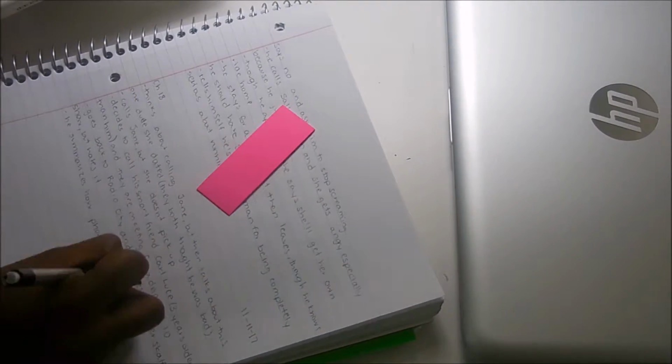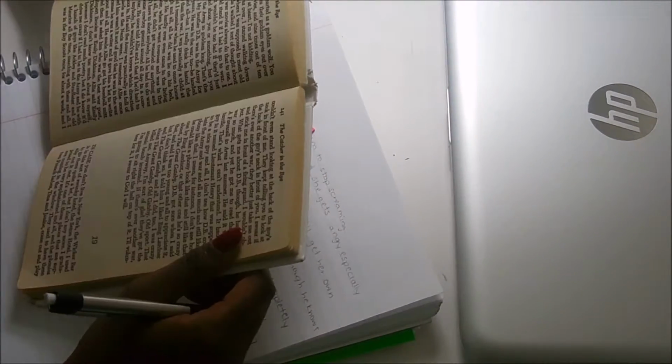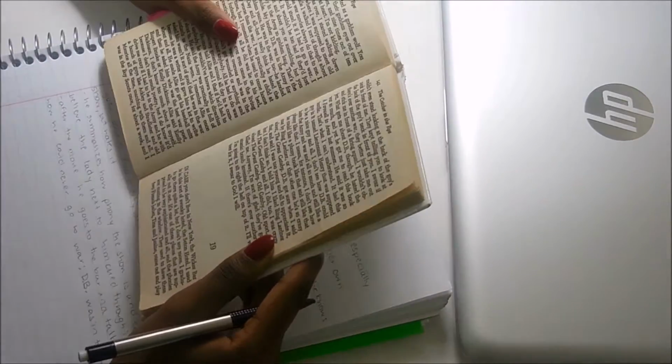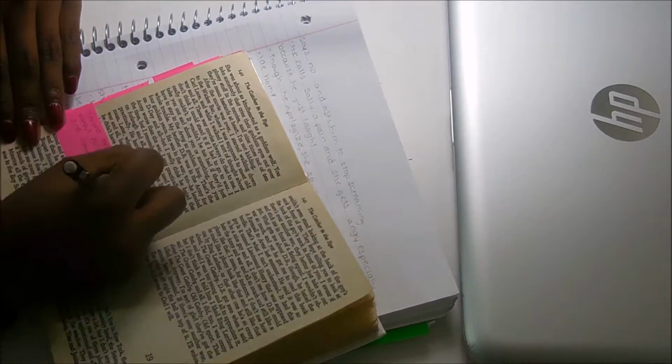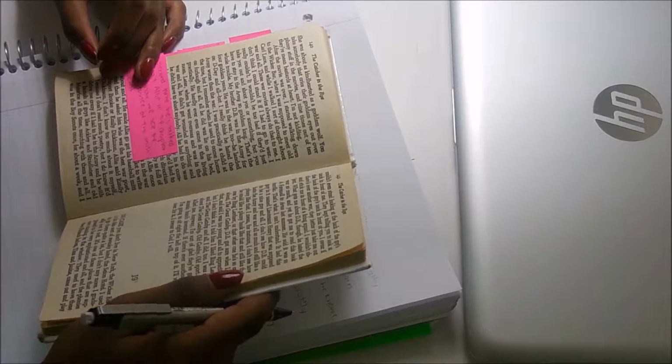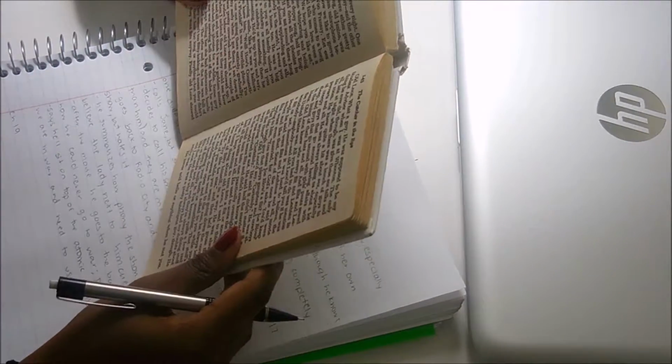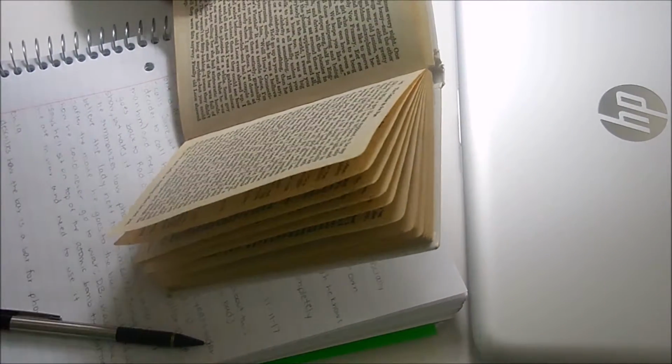So basically what I like to do is I summarize what happens in the chapter in my notes. I try to limit myself to one bullet point per page of the novel, because if not, I'll end up writing way too much information about what happened in that chapter, and most of it will be irrelevant.